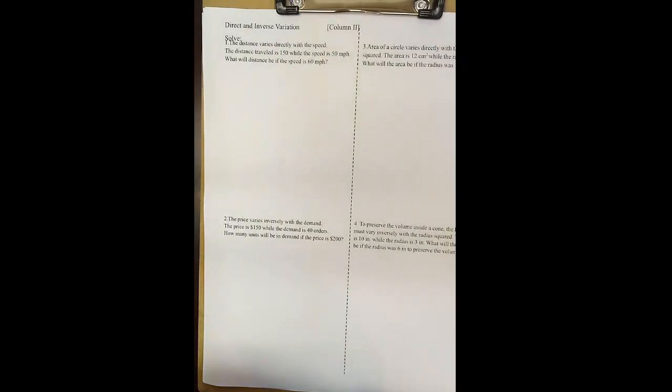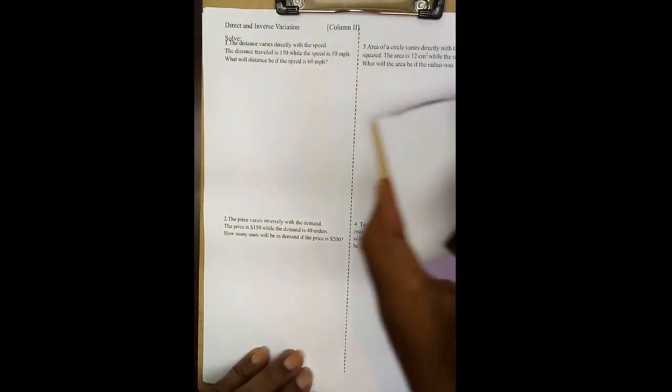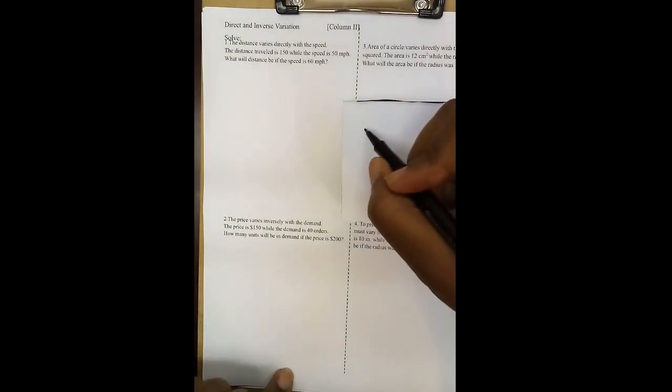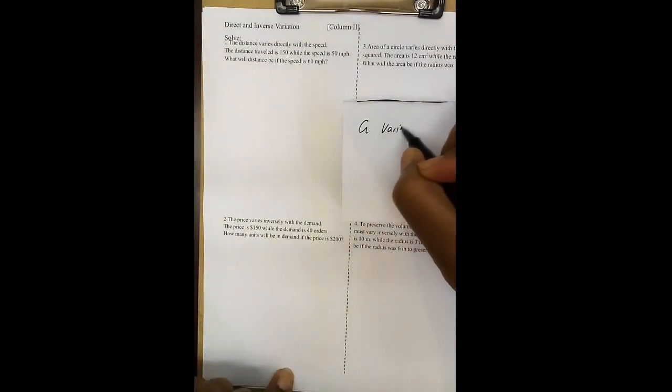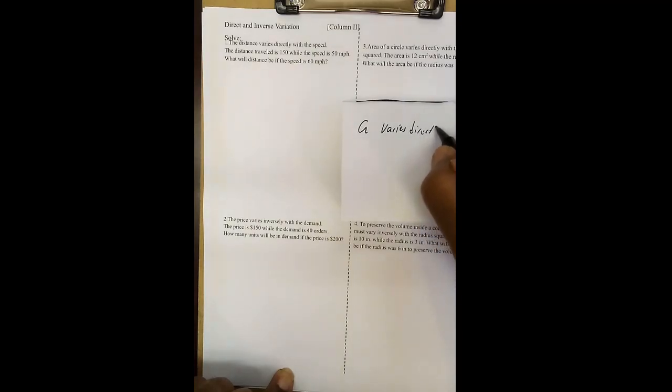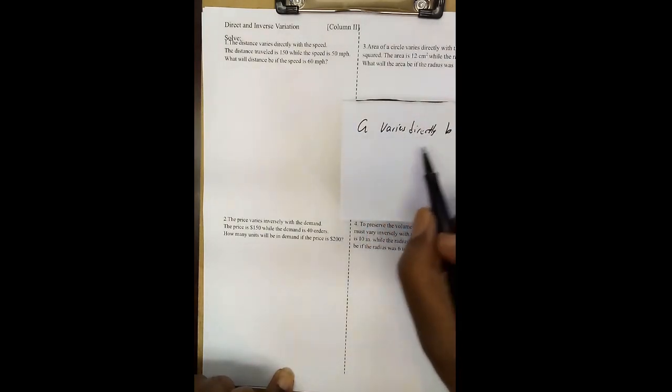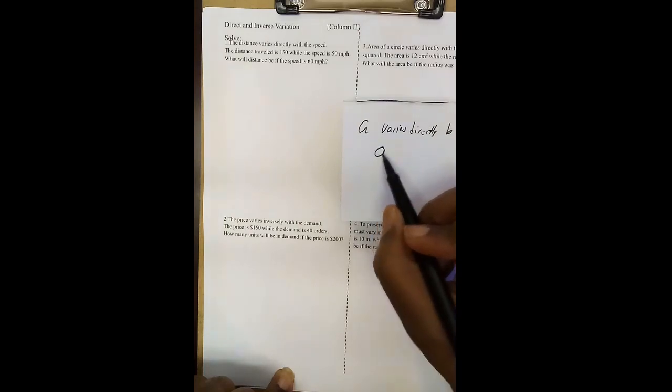Okay, this is 40.2, direct and inverse variation. Now, when we look at direct variation, let's say A varies directly with B. A varies directly with B basically means that A equals B after you multiply it by some constant. So this is varying directly. As A increases, B will increase, or if B increases, A will increase, with some number on the outside. K stands for some unknown number.